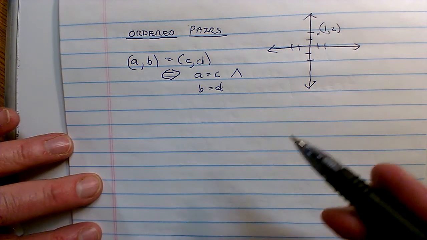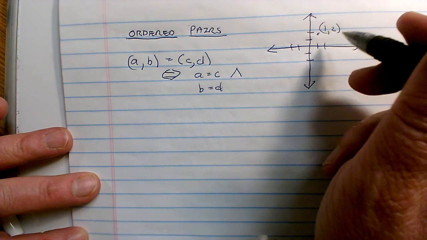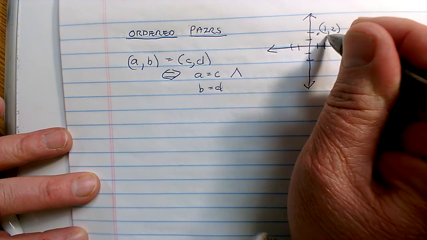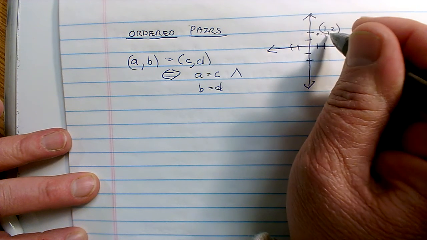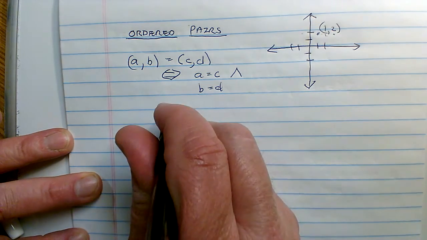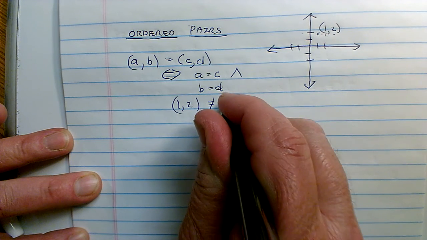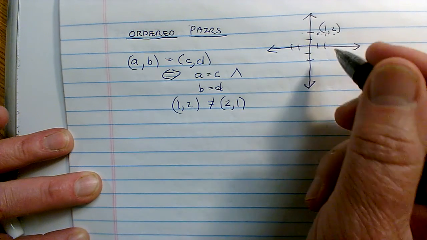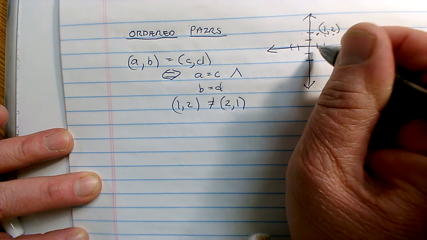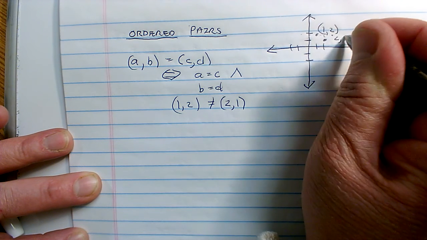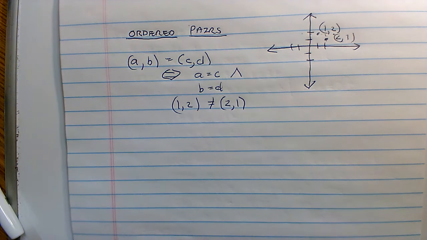You're probably used to seeing ordered pairs in places like Cartesian coordinate systems, where you take two number lines and make them at a right angle, and you make an ordered pair where the first item is the x variable and the second item is the y variable. So here you can see that the ordered pair 1, 2 is not the same thing as the ordered pair 2, 1, because 1, 2 has an x value of 1 and a y value of 2, and 2, 1 is just the reverse, an x value of 2 and a y value of 1.